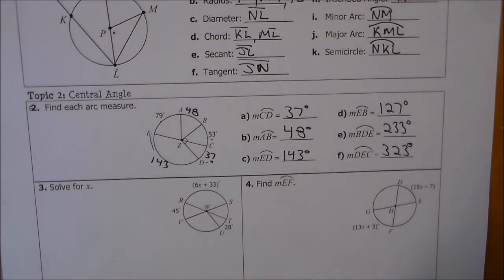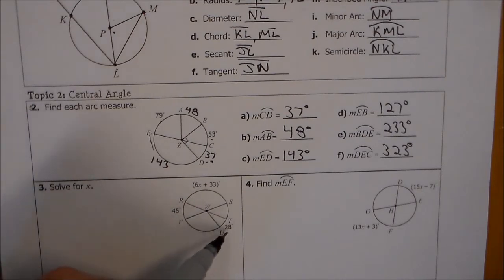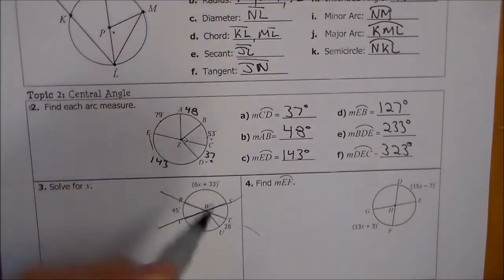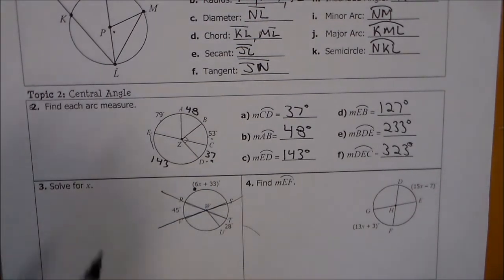For our next one, I'm going to use central angles again to solve. If I look at what I have here, I got 45, I got 28. These are on this split bottom half of the circle. I could also split it this way and see the 45 and the 6x plus 33 is 180. So I'm going to go with that one.